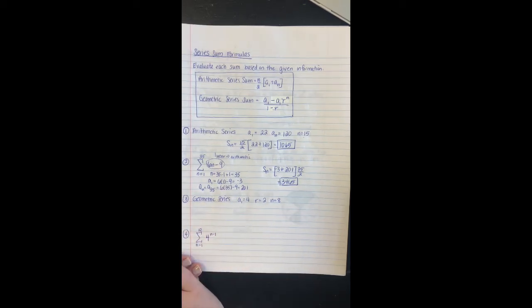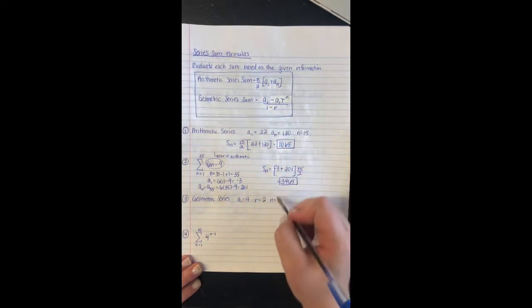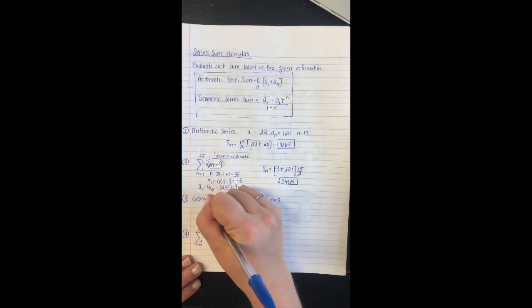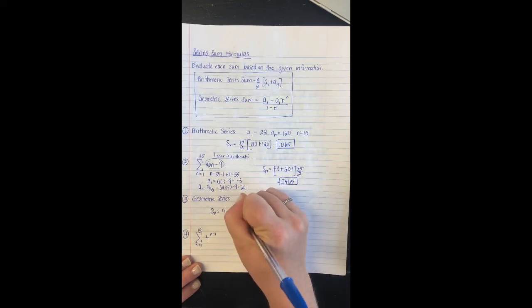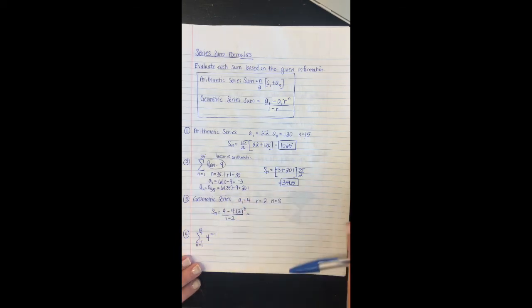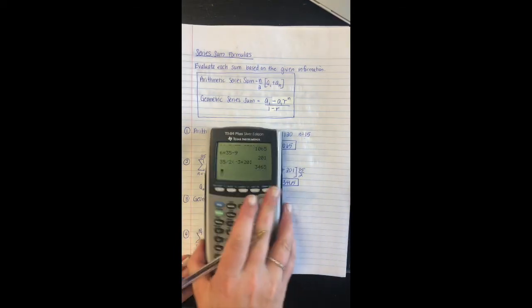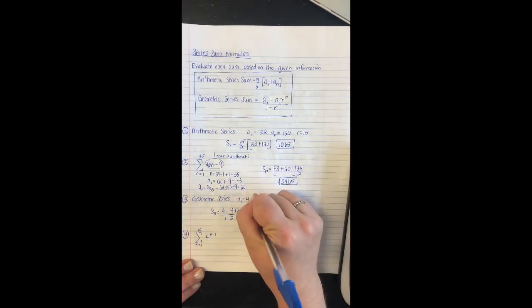So finally, what happens if you have a geometric series? Well, once again, it's just a formula. You do have to be a little more careful with this one to make sure you're plugging things in the right spot. So I have A1 is 4, R is 2, N is 8. My sum formula is A1 minus A1R to the N all over 1 minus R. I would definitely suggest you use alpha y equals for this. Type things in exactly as you wrote them. So 4 minus 4 times 2 to the 8th all over 1 minus 2 comes out to be a total of 1020.